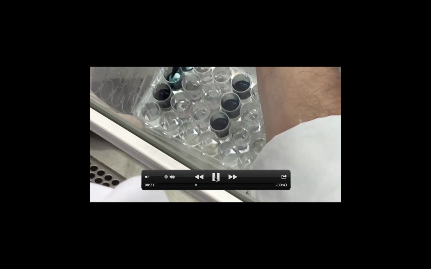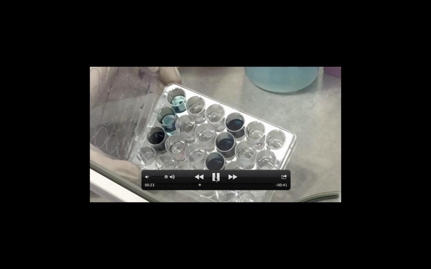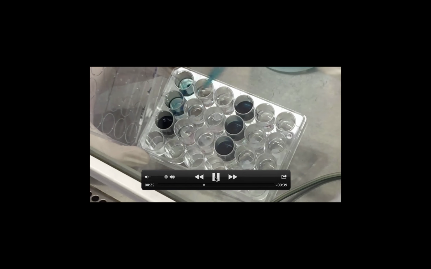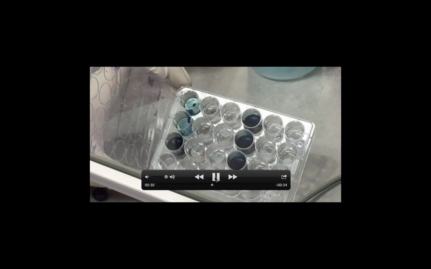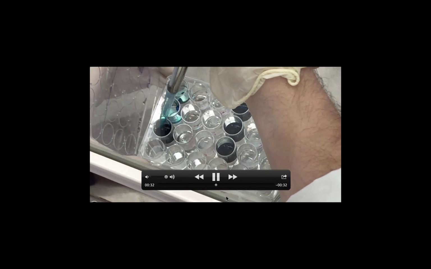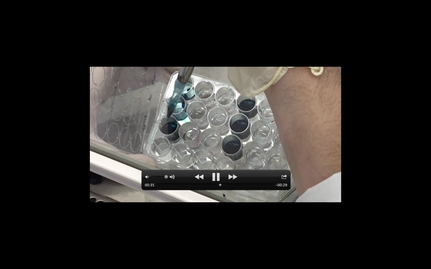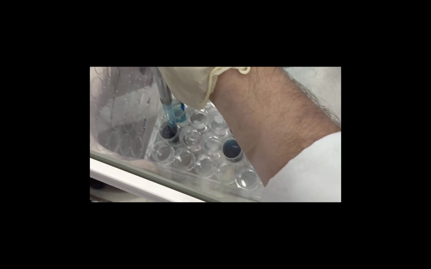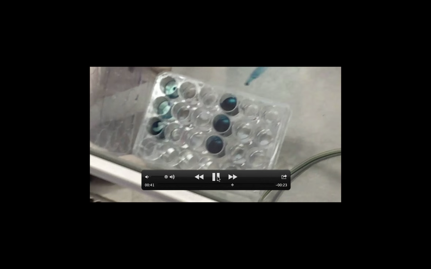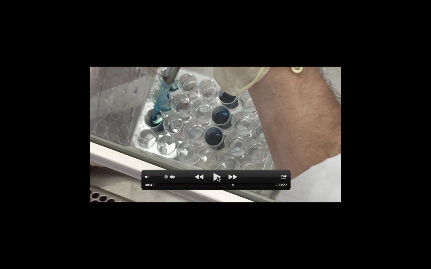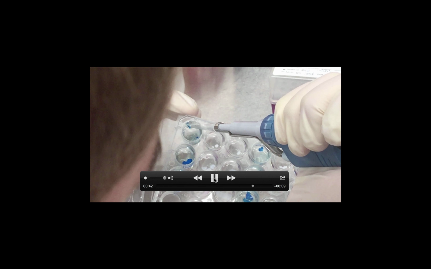Now, just to give you a visual, here's a little movie of the students removing the Alcian blue stain from the beads within the well plates. Again, you just want to be careful not to suck up the beads. And here is a visual of a student picking up the small beads with the automatic pipette.